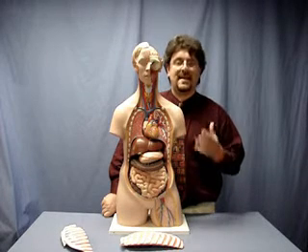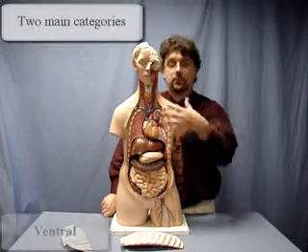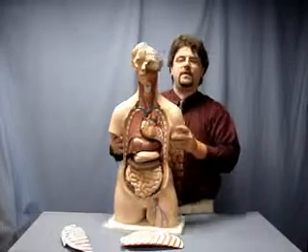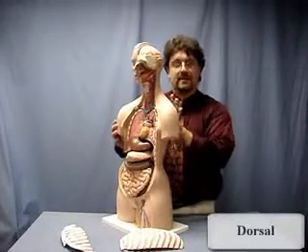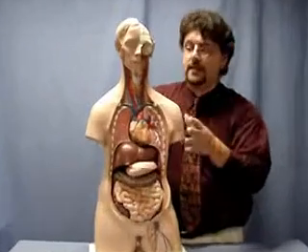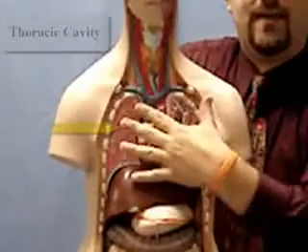And there are two main divisions. There is the ventral or front cavity, okay, we call it the ventral cavity, and we have the dorsal cavity. This is the back part. Let's look at the ventral cavity first. The first cavity is the thoracic cavity.